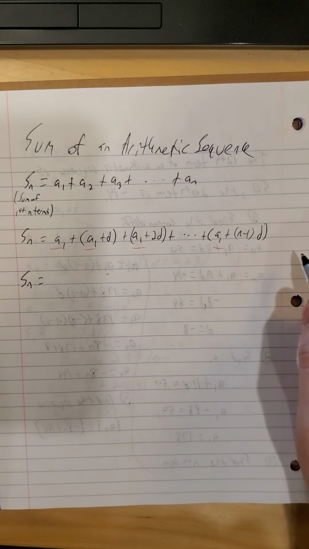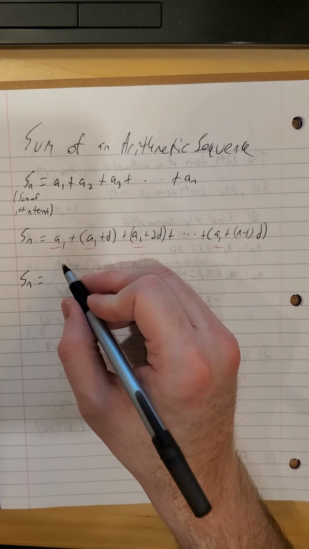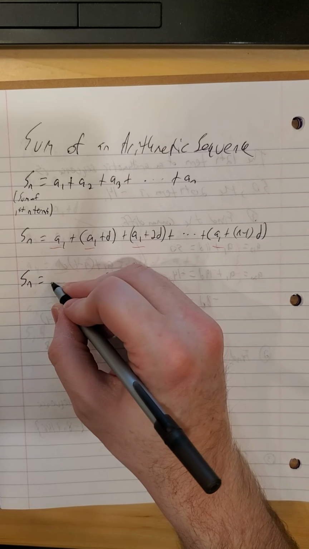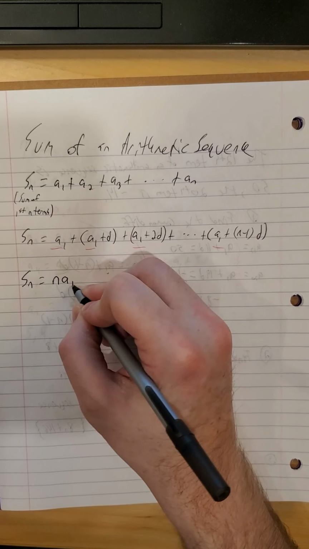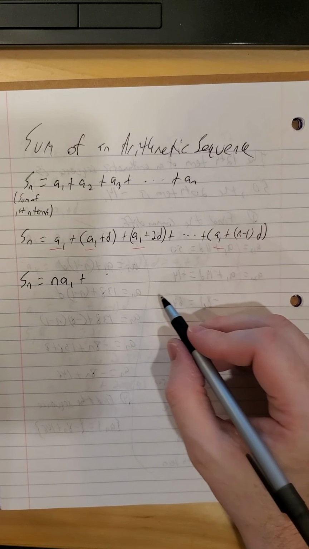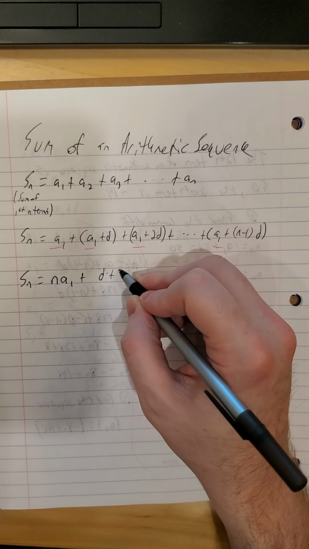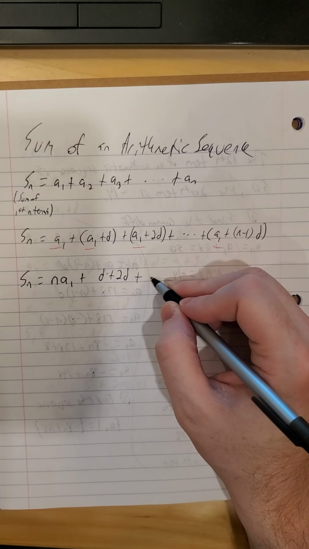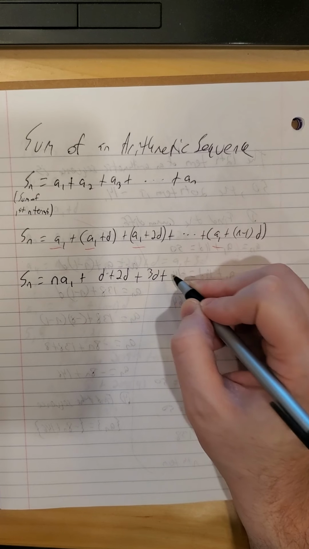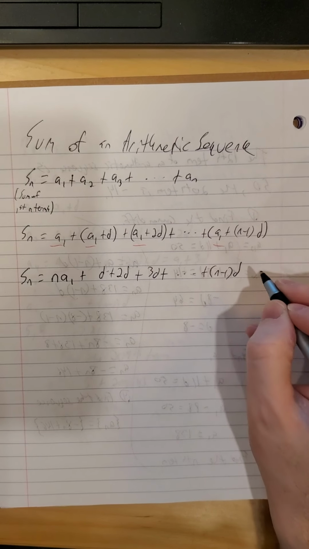Okay, this was for our nth term, so we should have n of them since we started at 1. So we would have n times a sub 1. Then we have plus d plus 2d plus 3d, all the way to n minus 1 times d.